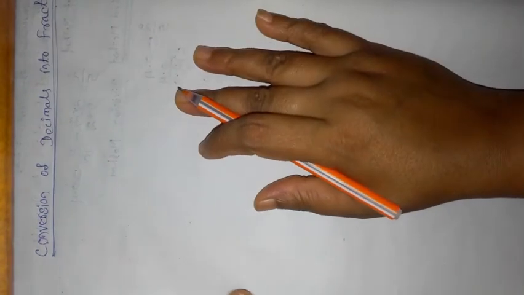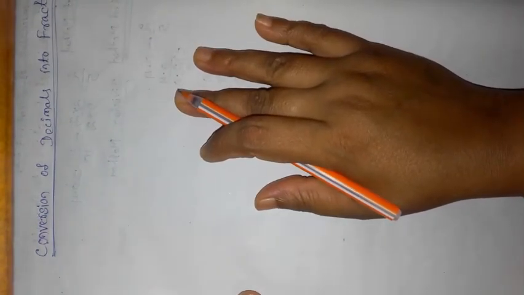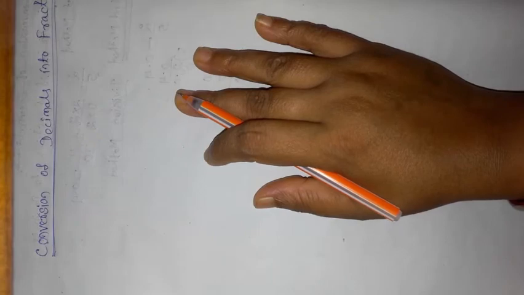Let us discuss conversion of decimals into fractions by taking some examples.